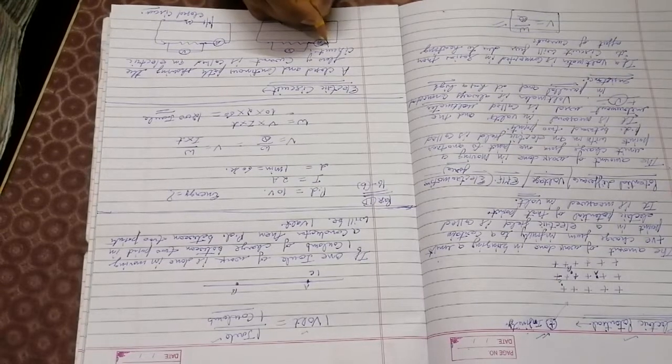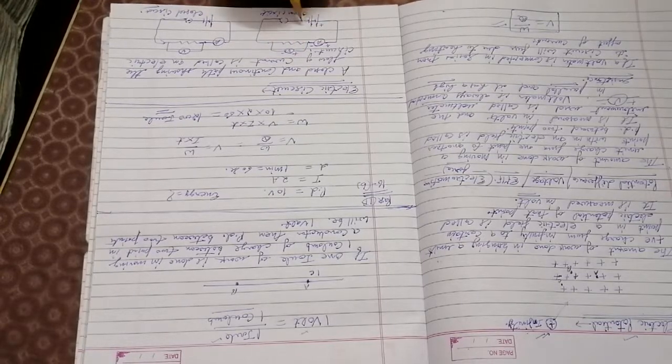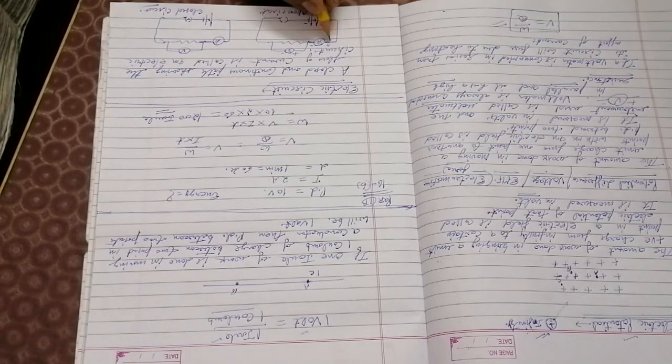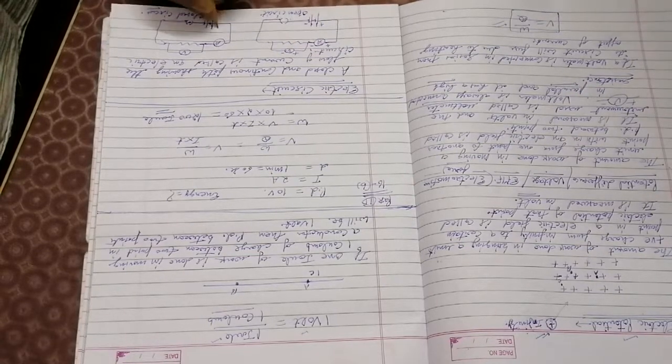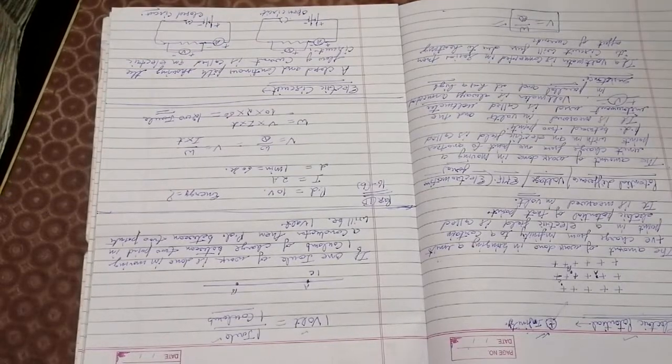A sign you have to show: this is the positive terminal, this is negative. Positive is connected with positive, and negative terminal with negative, in this way. So we are determining the things in this same way.